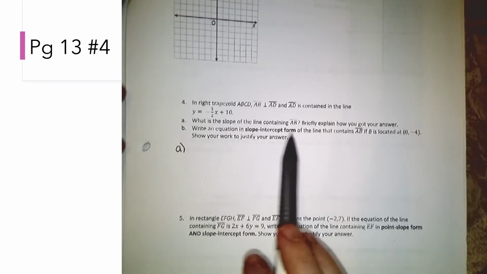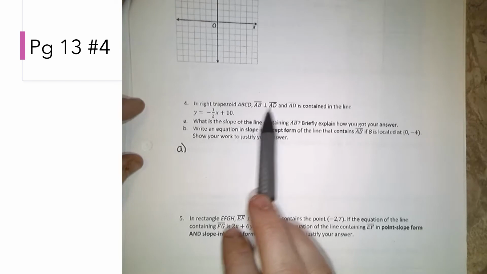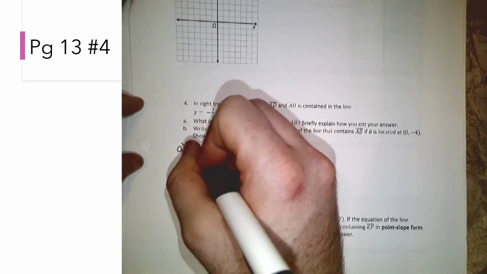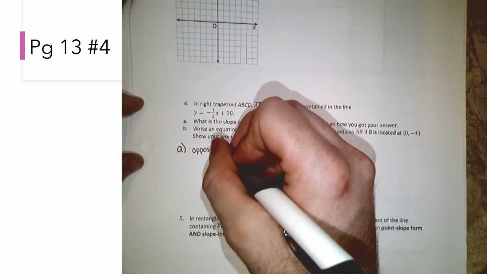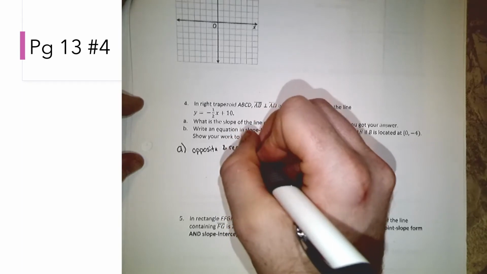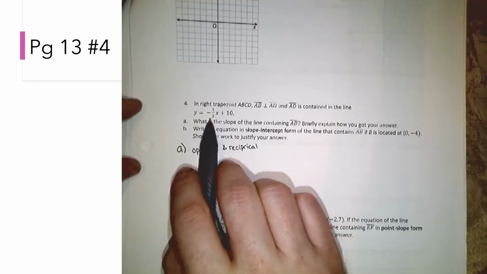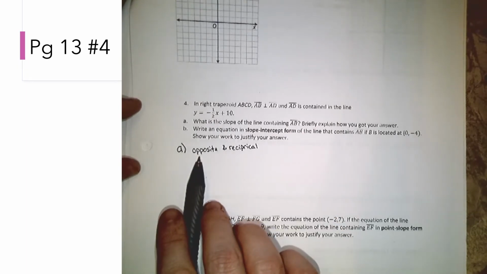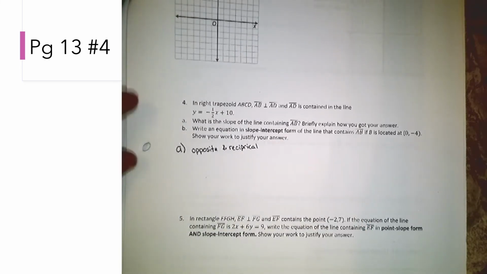Well, earlier they said AD and AB are supposed to be perpendicular. So if they're perpendicular, it needs to have the opposite and reciprocal. So if the original slope is negative 1/2, opposite tells us it has to change the sign. So I know it's now going to have to be positive.